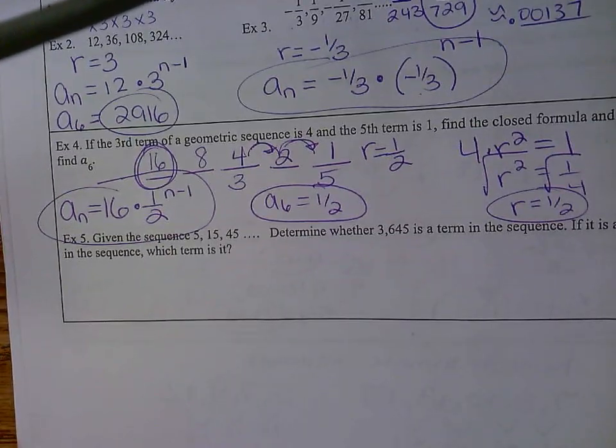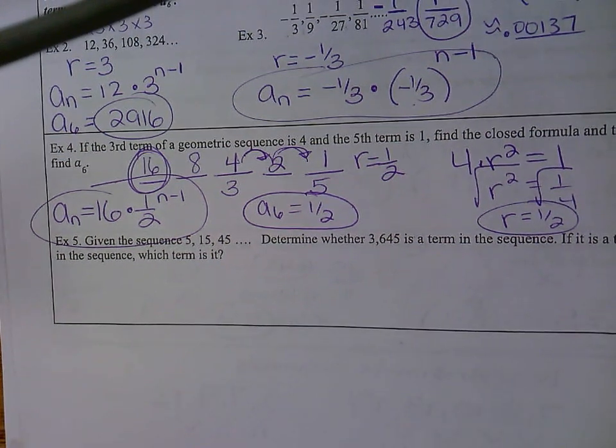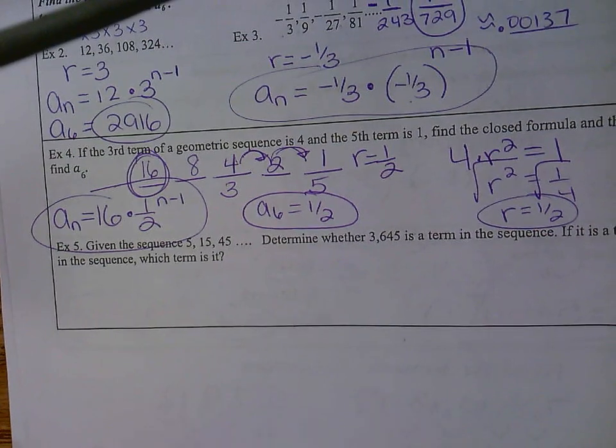All right, here's one last one. Given this sequence, determine whether 3,645 is a term in the sequence. And if it is a term, what term is it? I want to give you a minute to try that one on your own. Either plug something into your y equals menu, guess and check. You could continue the pattern out for 10 terms and see if you get somewhere. I'll show you a couple methods in a minute, but see if you can figure it out with some critical thinking this morning.